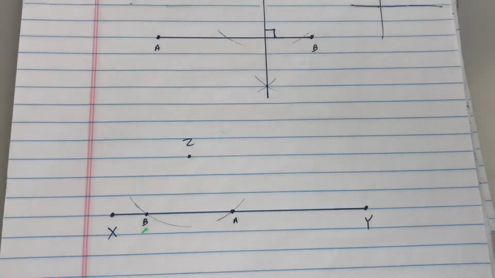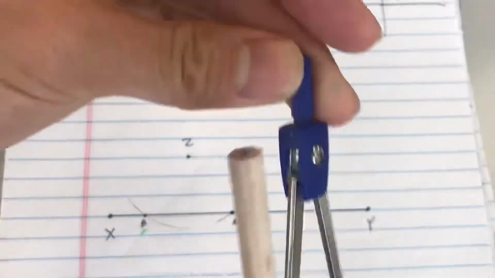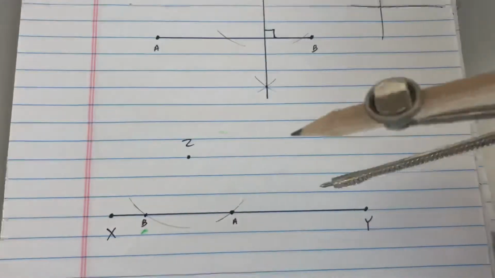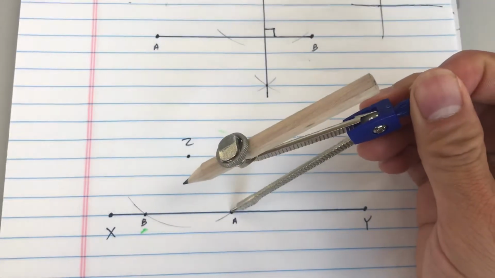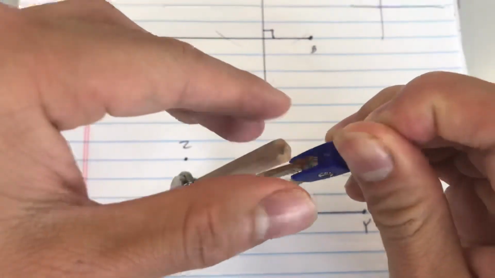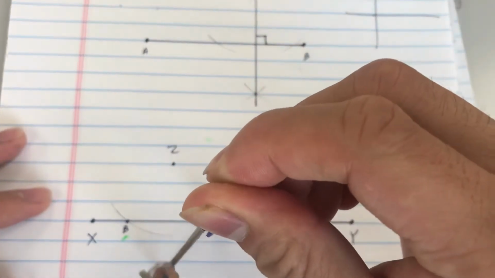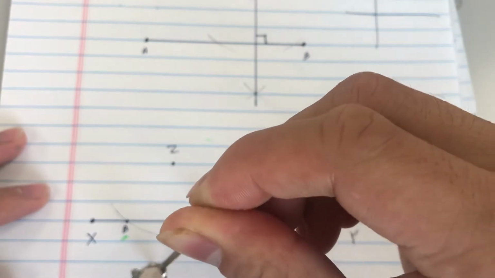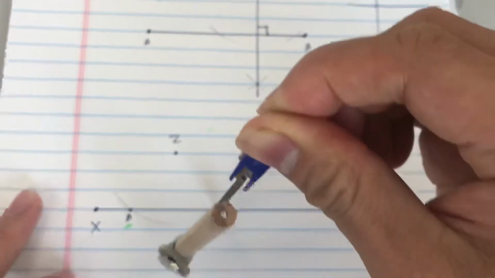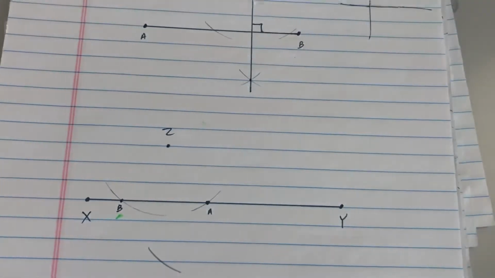Now, you don't have to move your compass at all. You're literally going to take your compass again, put it on point A, like this, and draw another arc somewhere in the center over here. Like this. Whoops, sorry. It's a little bit blurry because I'm holding it like that.